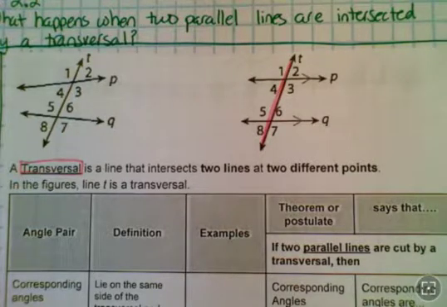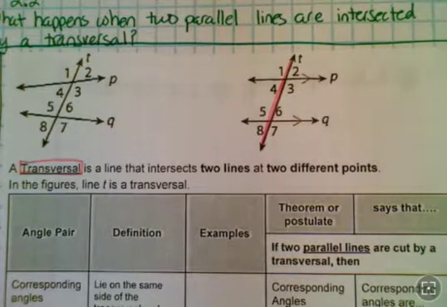So the difficult part of this lesson is not finding the angle measures. That's easy. The difficult part is the vocabulary. There's a ton of vocabulary, and we'll practice it a lot in class because it just takes a lot of practice. And we're going to go through it now.